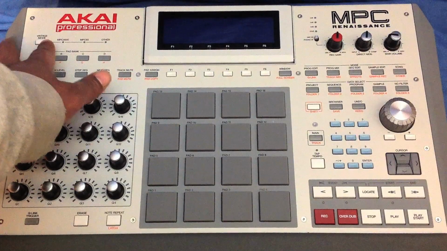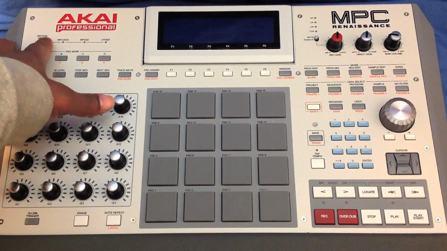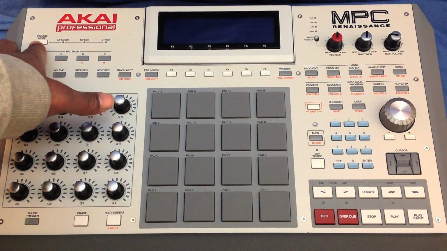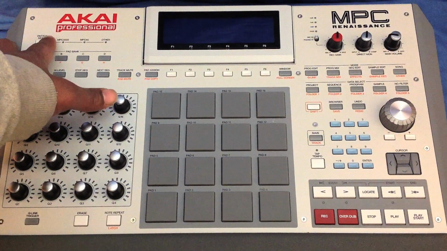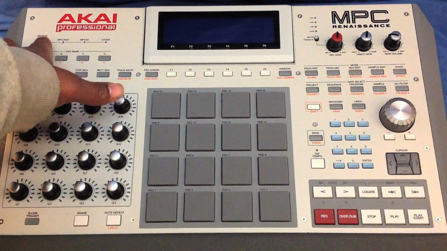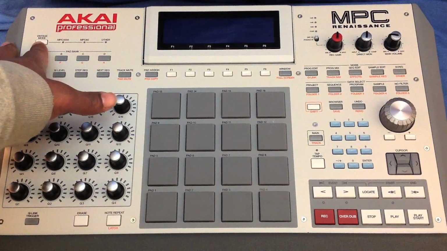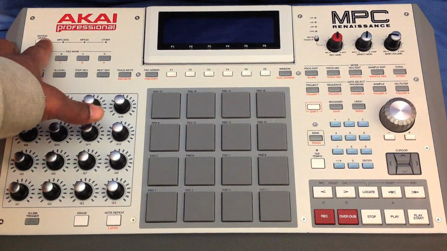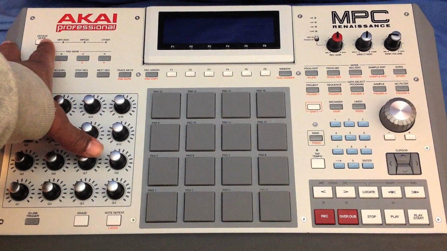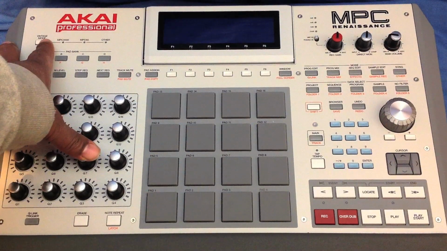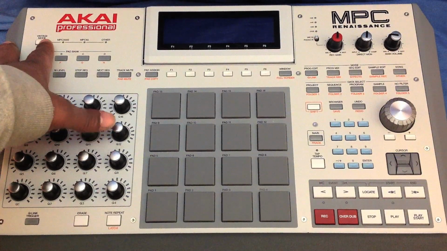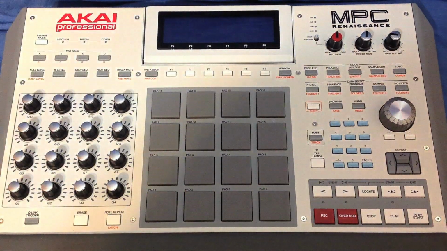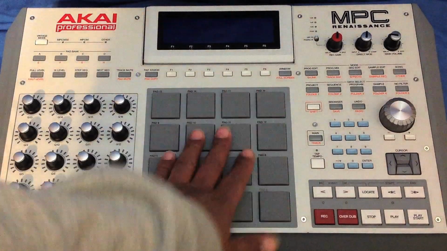Now up top right here you have your vintage modes. I'm not going to get into that. You can go to the Akai Professional website, and they will tell you more about that. The vintage mode basically emulates other MPCs that were made in the past, and it's actually pretty good. Makes it sound a little like 24-bit or 16-bit. You know, it just puts that grittiness sound back into the new MPC. And then of course you have your pads here.